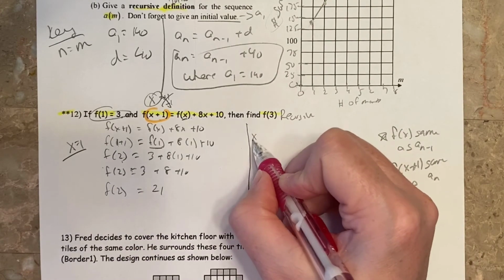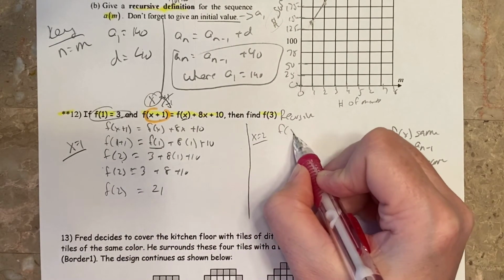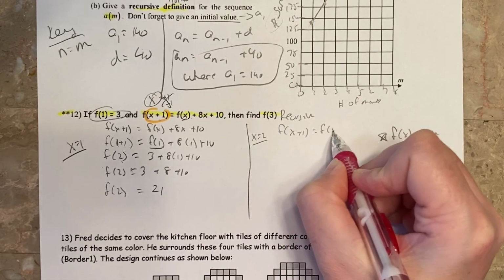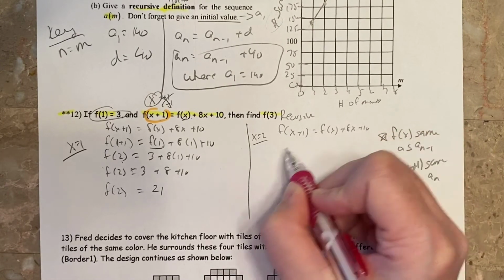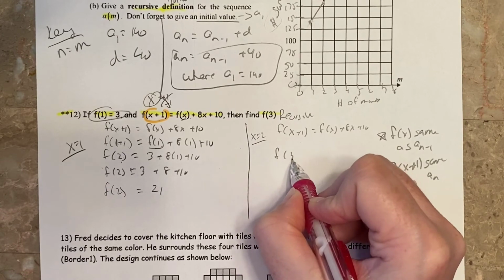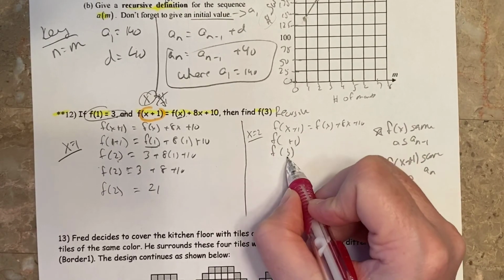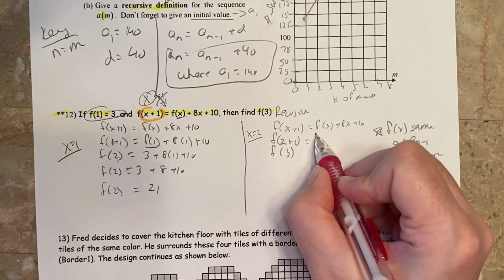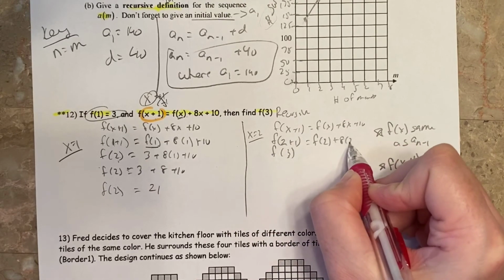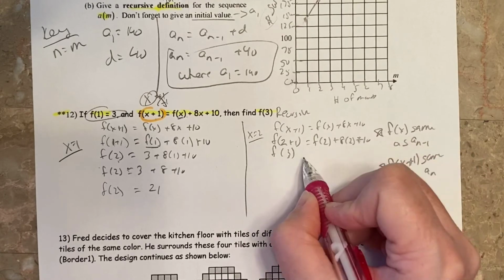Okay, so now the next one, we're going to have f of x plus 1 equals f of x plus 8x plus 10. So again, it's going to be 2 because I want to figure out f of 3. But what am I going to add to 1 to get it to be a 3? And that's why it has to be the 2. So everywhere you see an x, you're going to put a 2.